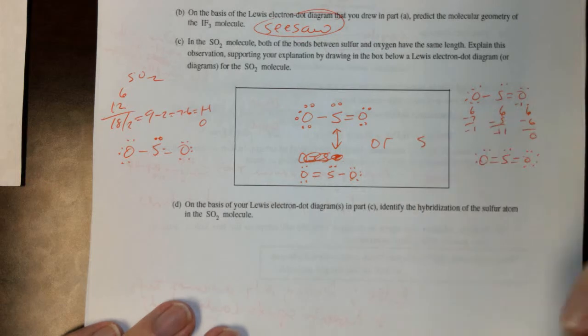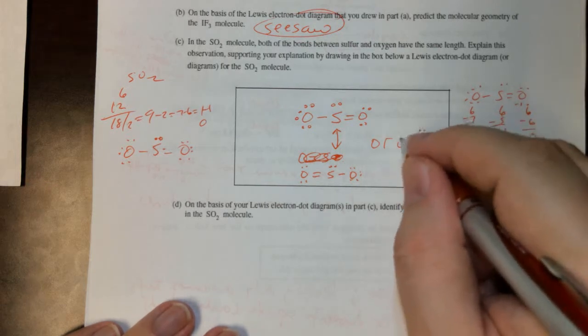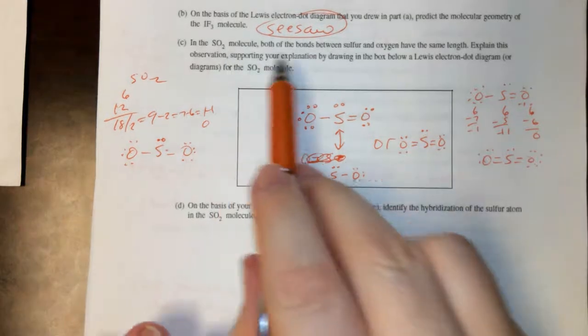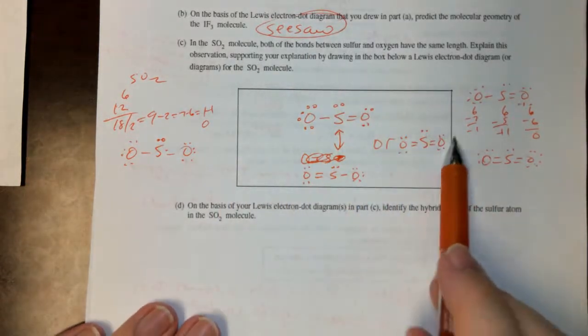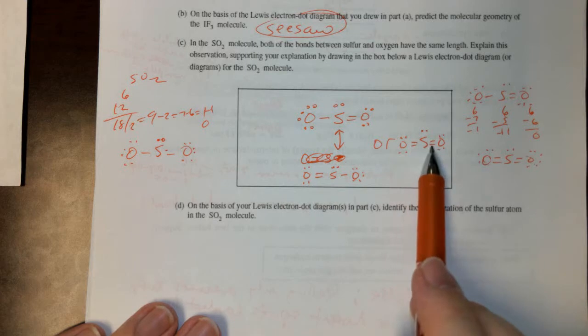And so if you showed your formal charge work and then went to draw this, there's a couple of ways you can explain it. So back to the question statement, it says the bonds between sulfur and oxygen are the same length. So if you draw this Lewis structure based on formal charge, well, that's a huge duh, because they're both SO double bonds. They're exactly the same. They would be the same length.